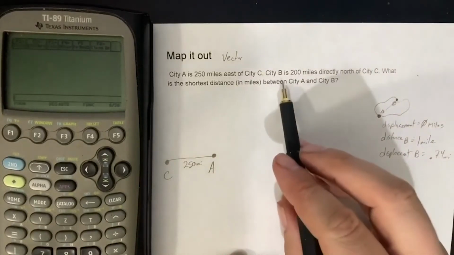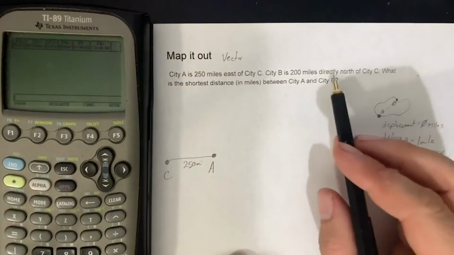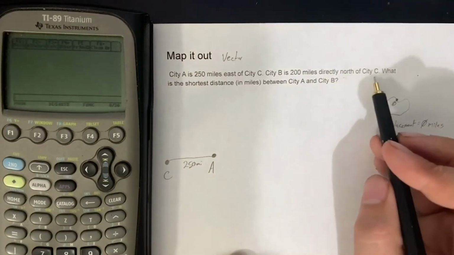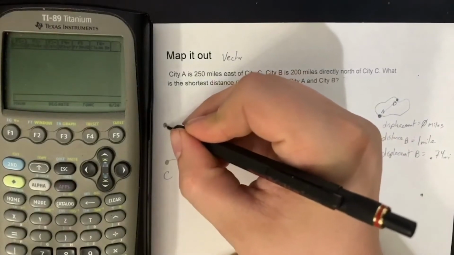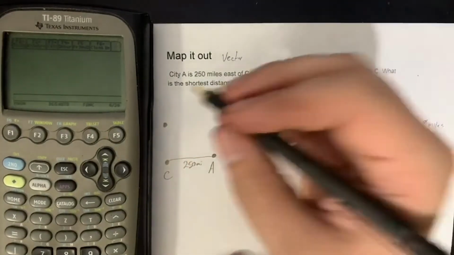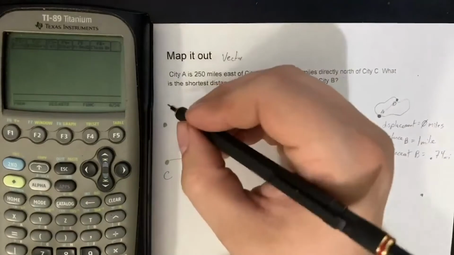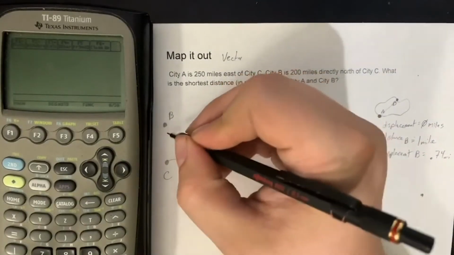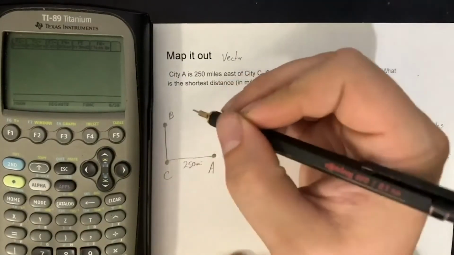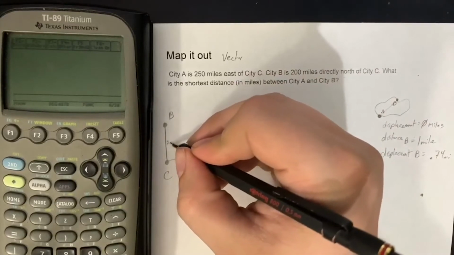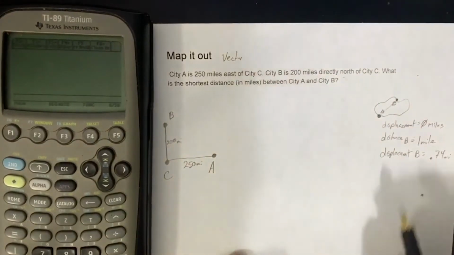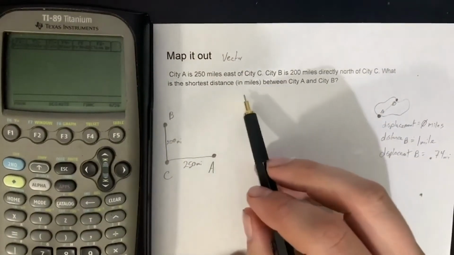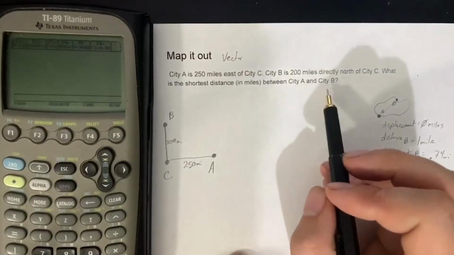City B is directly north of city C. This is not to scale or anything, we're just roughing it out. But city B is 200 miles north. So what's left is: what is the shortest distance in miles between A and B?